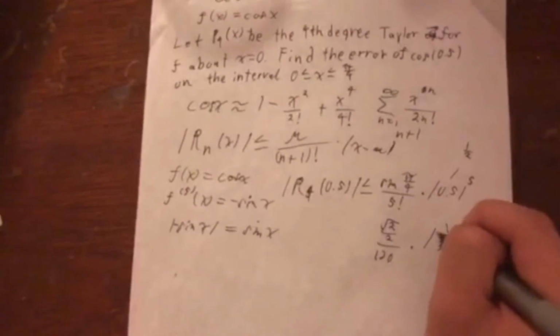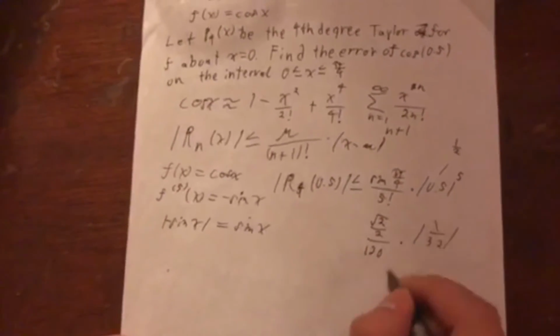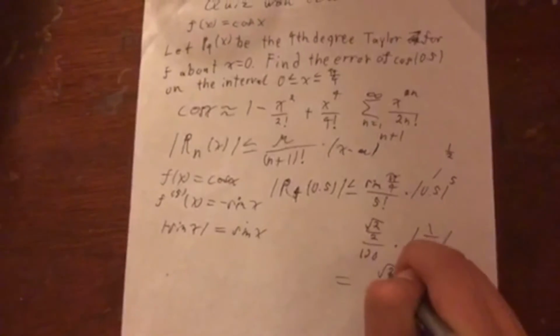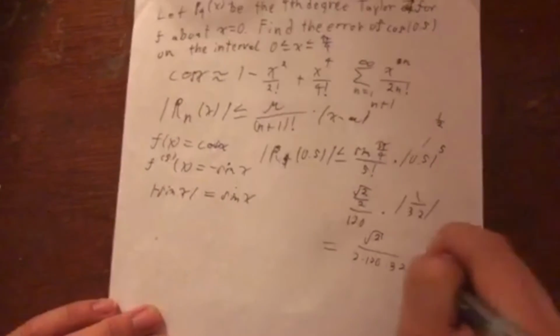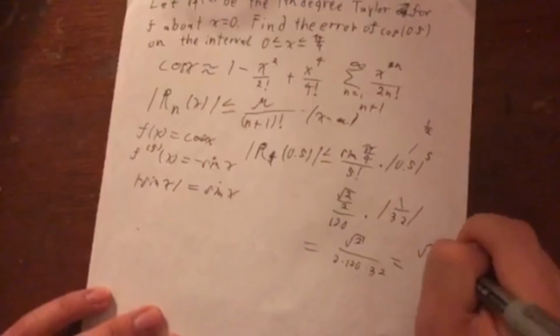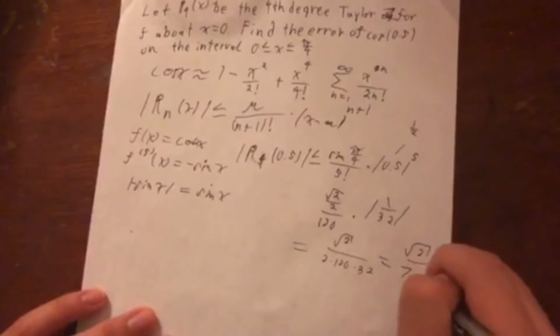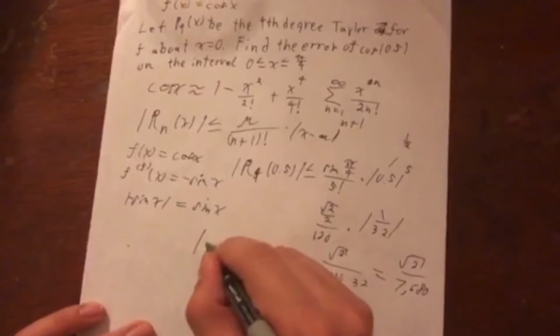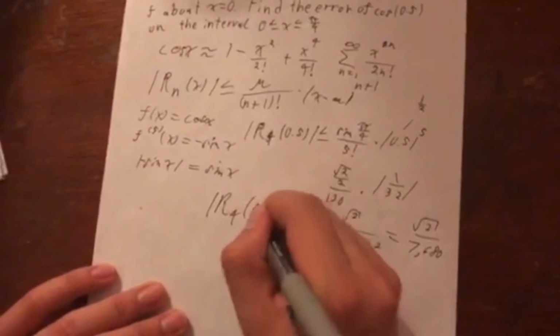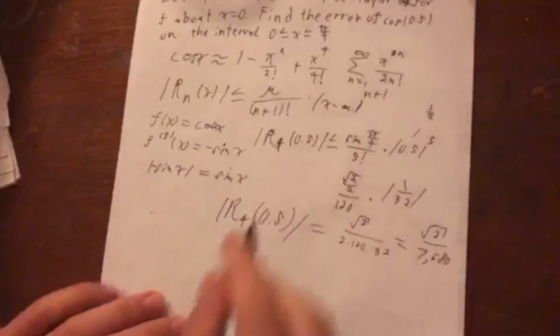We could rewrite this as square root of 2 over 2 times 120 times 32, which is equal to square root of 2 divided by 7,680. And that's how you solve for error bounds.